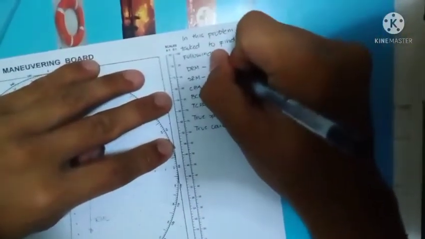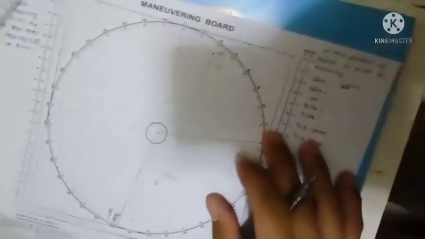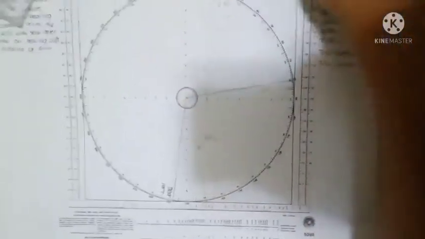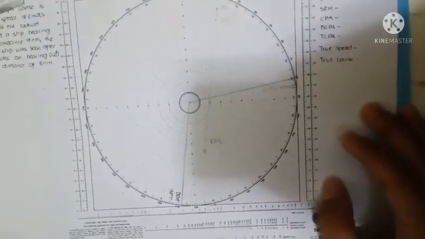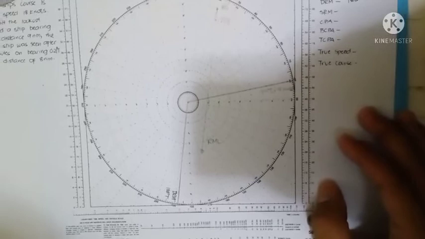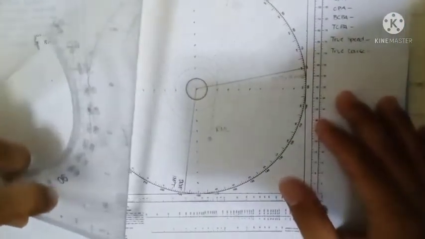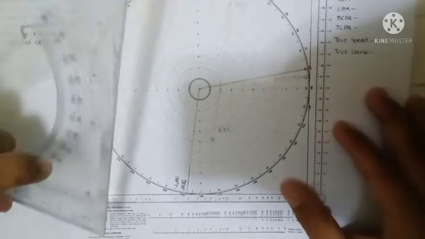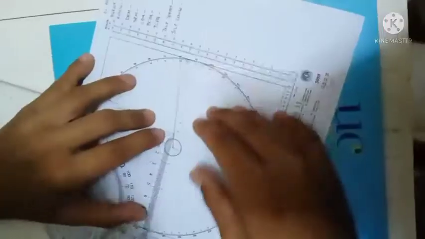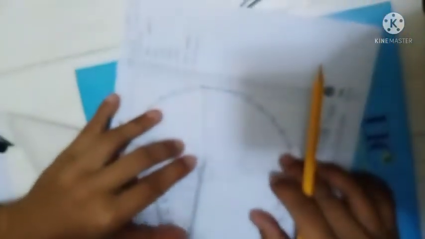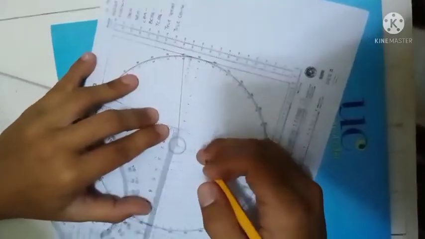188 degrees true. And then the next step is to get our CPA. In order to get our CPA, we must use our triangular ruler, which has a 90 degrees perpendicular to the RML line. So here is the perpendicular 90 degrees of the RML line.